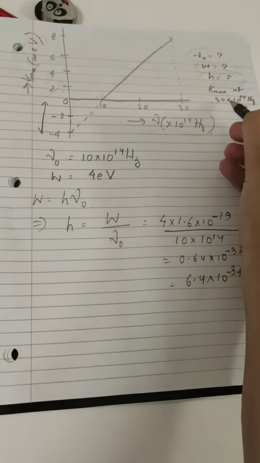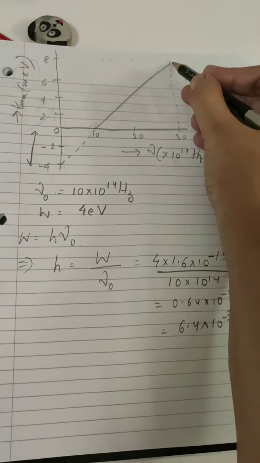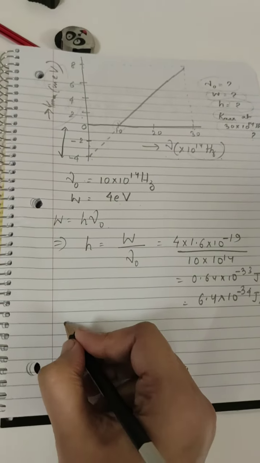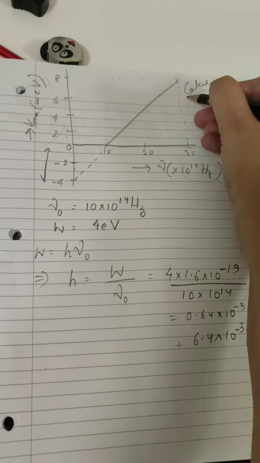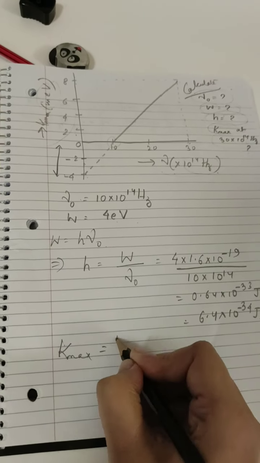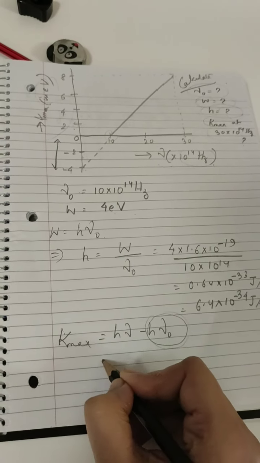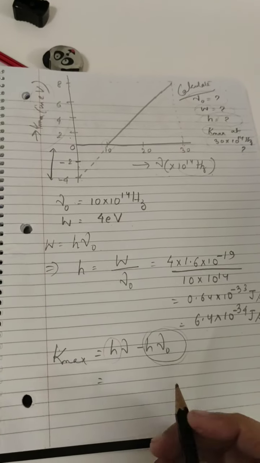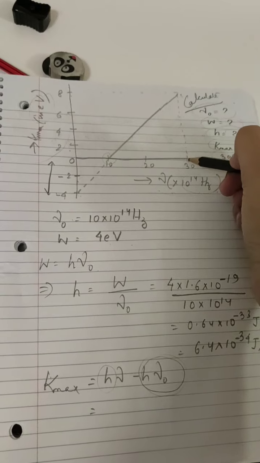And then we were asked to find K max at 30 into 10 to the power 14 hertz. So at 30 you can see K max is 8. It is clear from the graph, but still you can work it out since you were asked to calculate. It's better to remain on the safe side and calculate. So K max is equal to H nu minus H nu naught, that is W. W we know, H we know, and nu is 30.